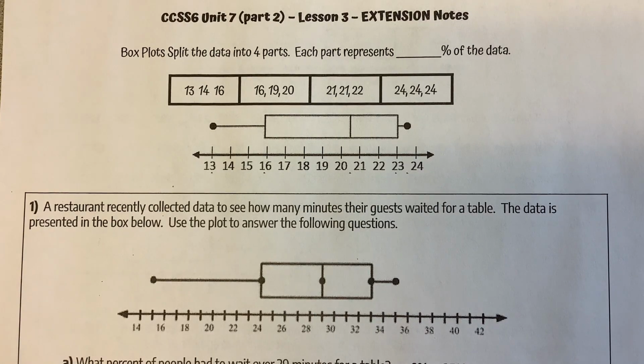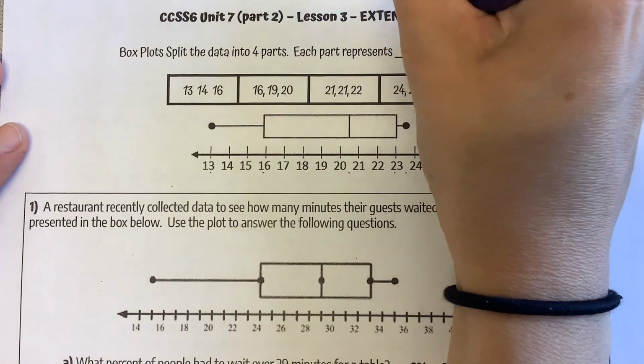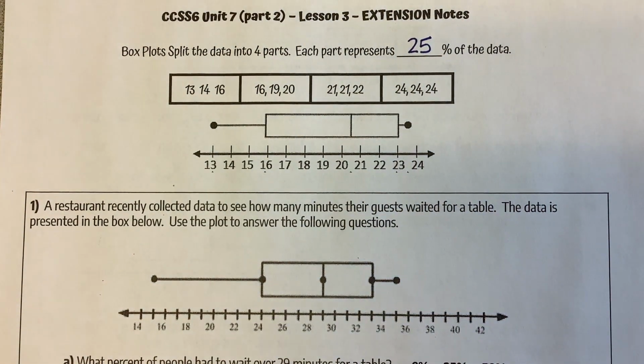For this extension, we are going to take analyzing box plots a little bit further. So one thing to note about box plots and why they're used is they split the data into 4 parts. And those 4 parts individually each represent 25% of the data.